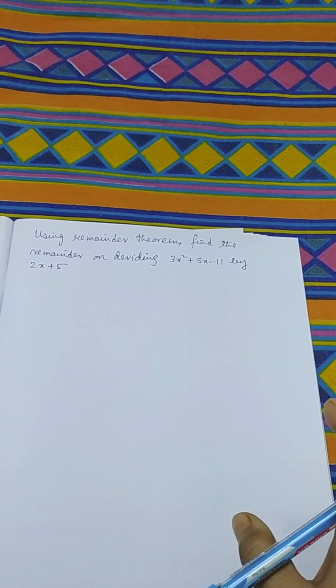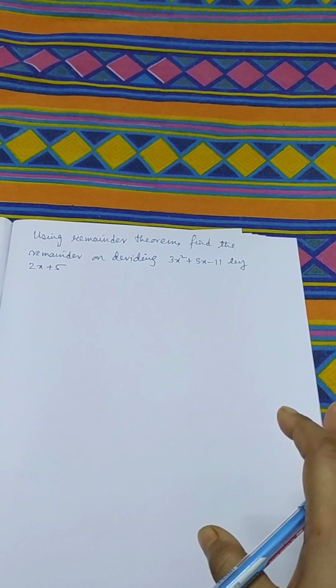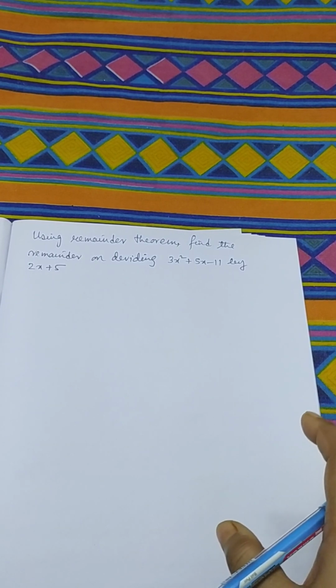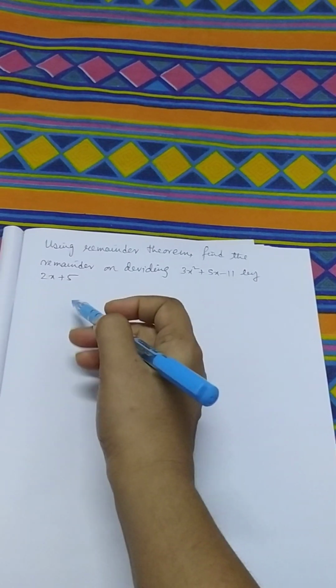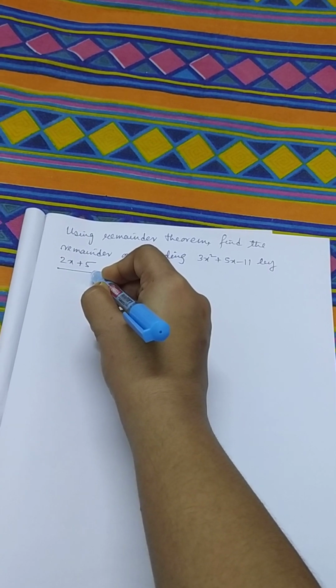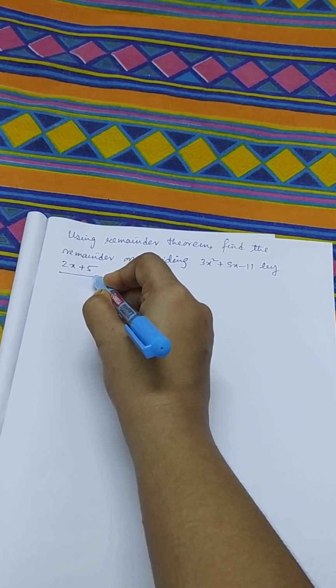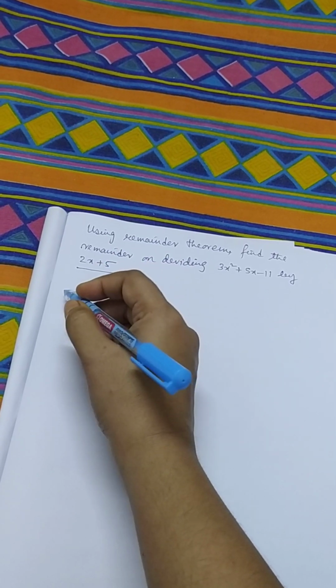So what is the writing format? Already you have learned corollary 1 and corollary 2. Corollary 1 was where the factor was x plus alpha. But if you see this very carefully, it is not x plus alpha. It is in the format of ax plus alpha. So you have to write it this way.